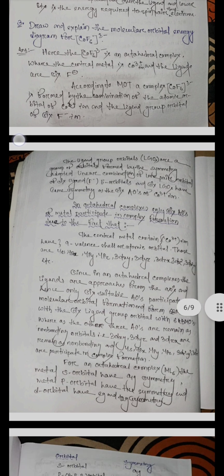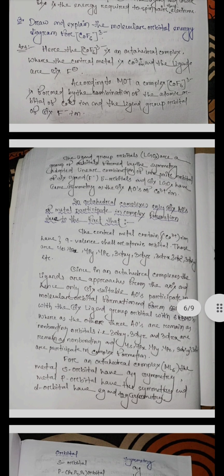The ligand group orbitals, LGOs, are the group of orbitals formed by the symmetry adapted linear combination of lone pair orbitals of the 6 ligand F- sigma orbitals. The 6 ligand sigma orbitals and 6 LGOs have the same symmetry as 6 AOs of the Co3+ ion.